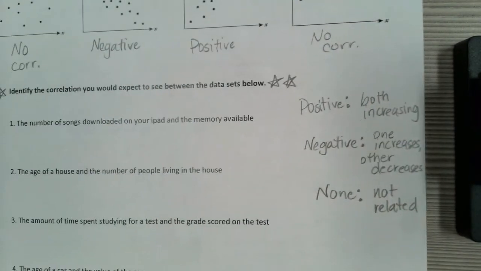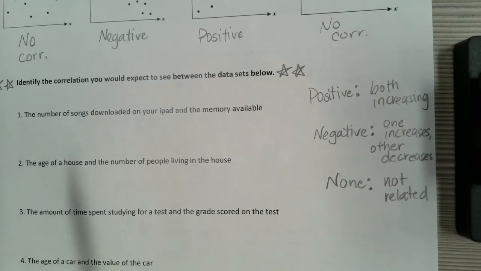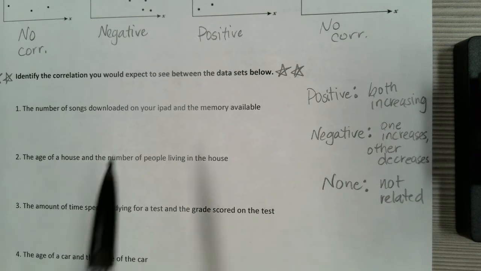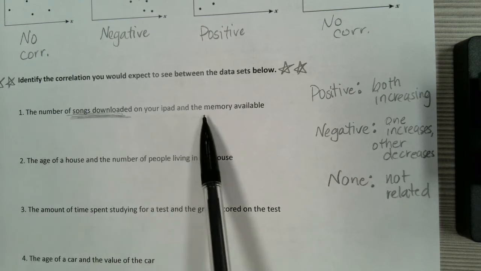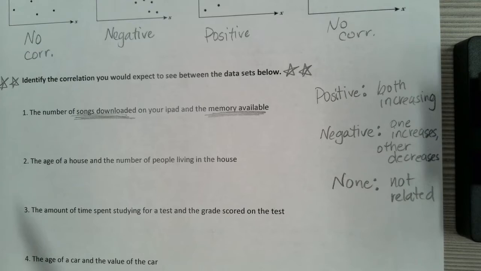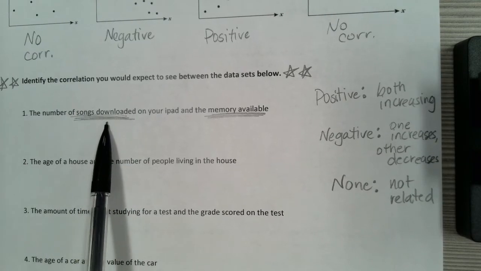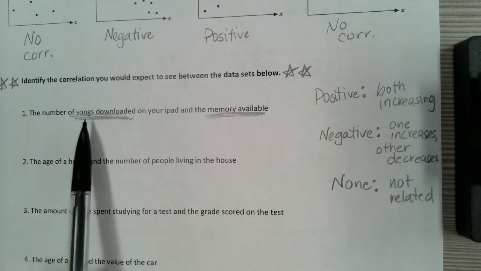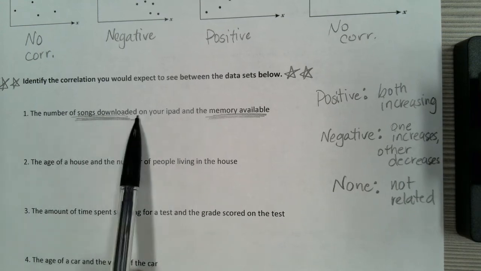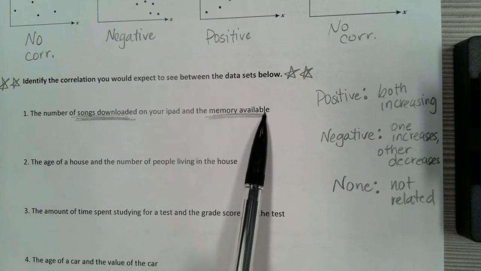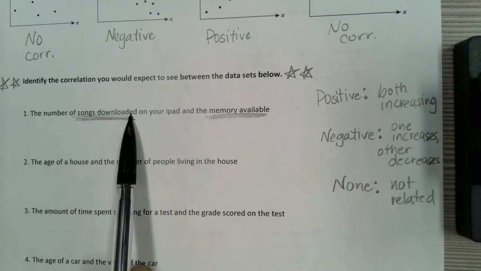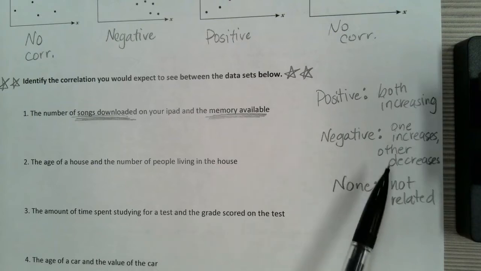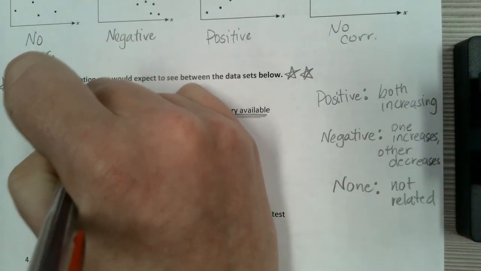Okay, so if I'm looking at these word problems, number one, you're always comparing two things. Number one, you're comparing the number of songs downloaded on your iPad and the memory available. Now, always think about this. If one of those things increases, what does that make the other one do? In this case, if you increase the number of songs you download, then the memory available will decrease. The more songs you download, the less memory you have available. So if this one increases, causing this one to decrease, that would be an example of a negative correlation.